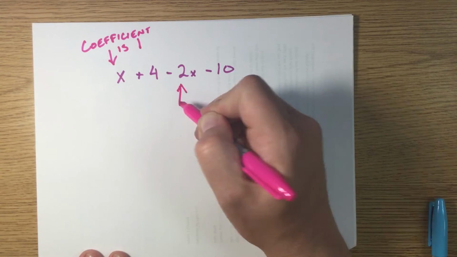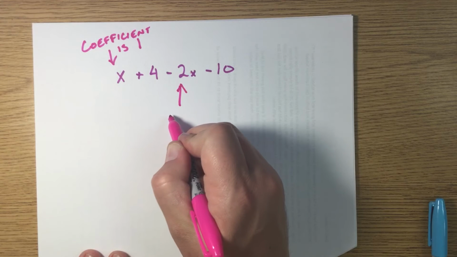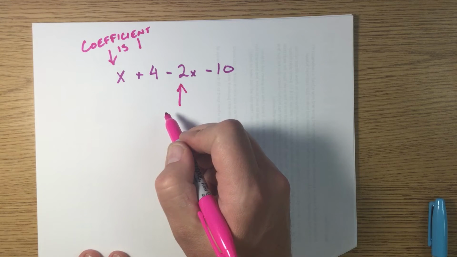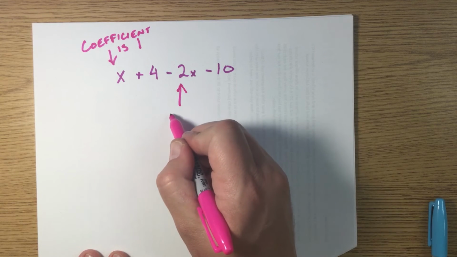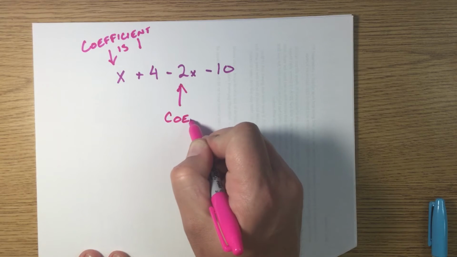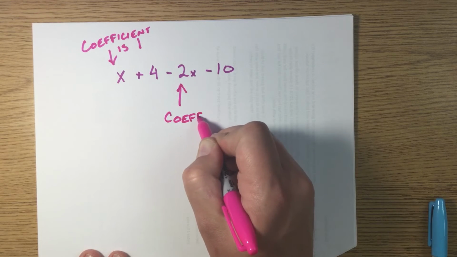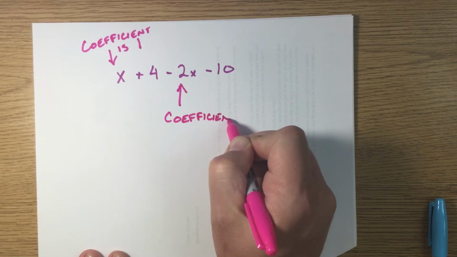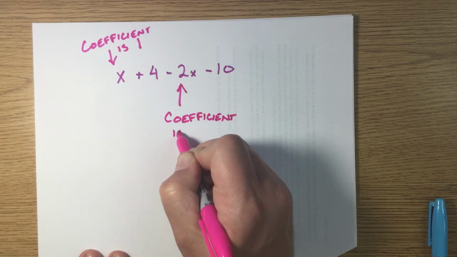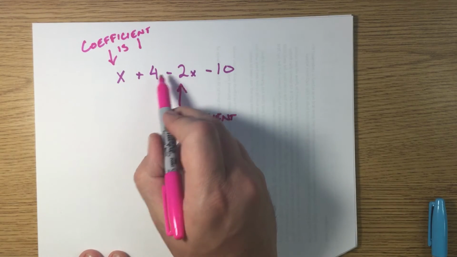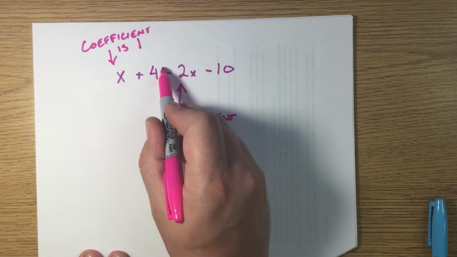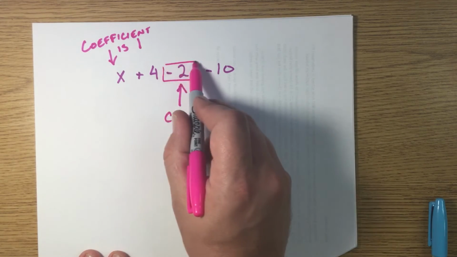My coefficient here, now careful with this one, you might want to say that this is 2, but in actuality my coefficient is -2, because remember at the beginning of this video, or towards the beginning of this video, we said that the minus signs or the plus signs, they get grouped with the term.